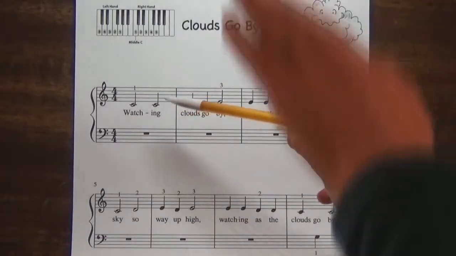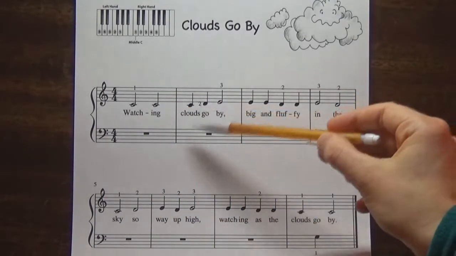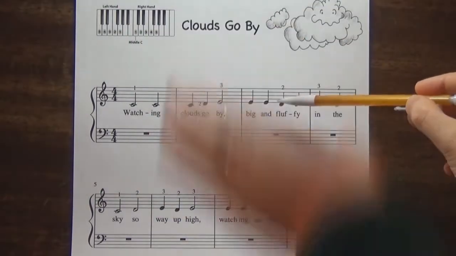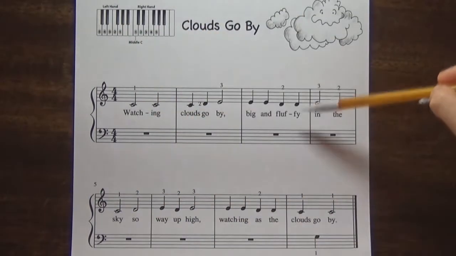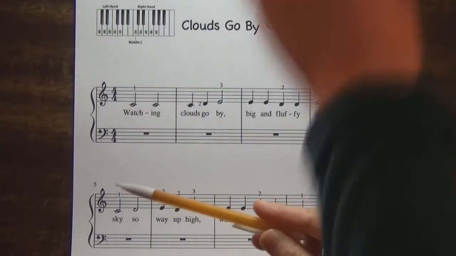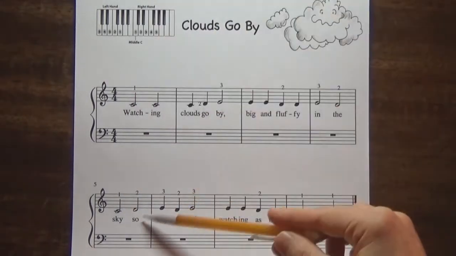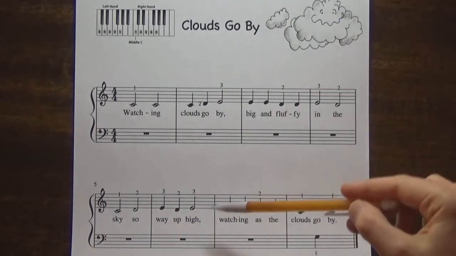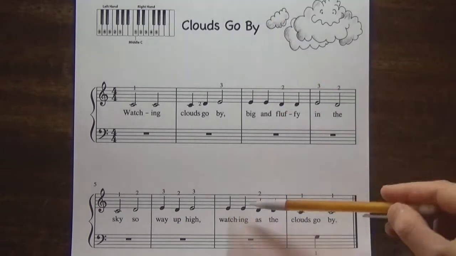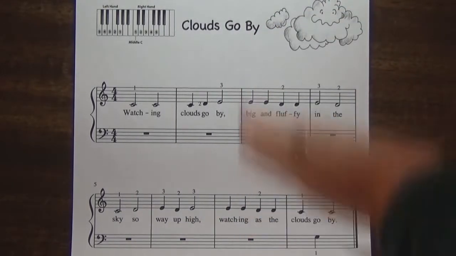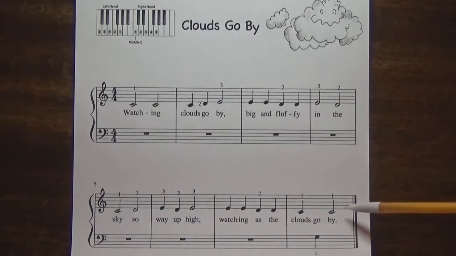1, 2, 1, 2, 1, 1, 1, 2, 1, 1, 1, 1, 1, 2, 1, 2, 1, 2, 1, 2, 1, 1, 1, 2, 1, 1, 1, 1, 1, 1, 1, 2.